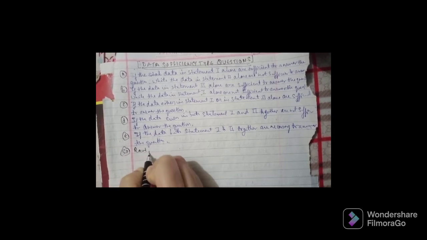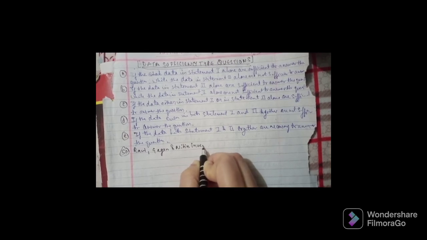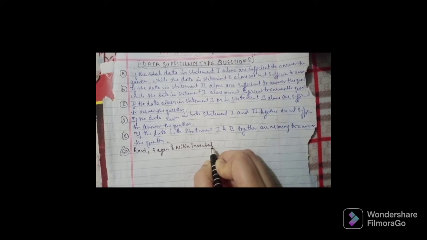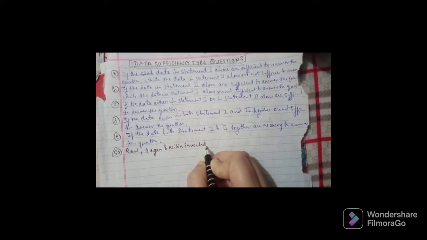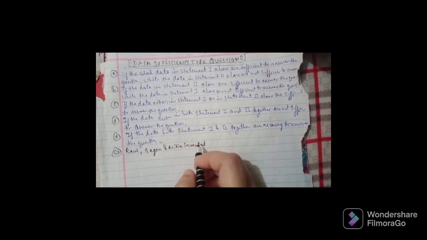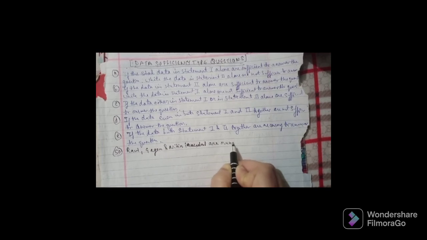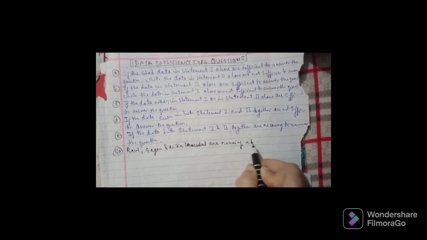Ravi, Gagan and Nitin are running a business firm in partnership.